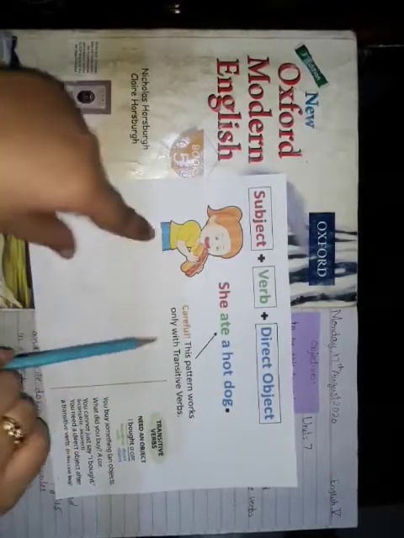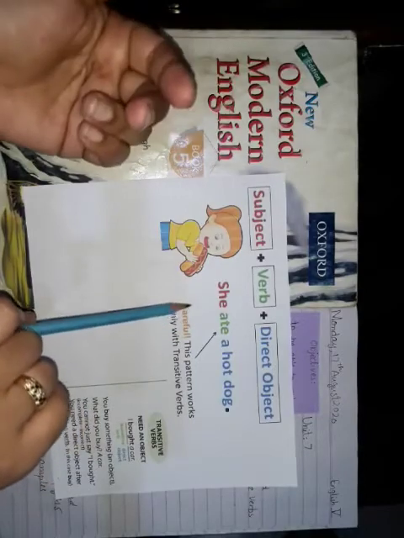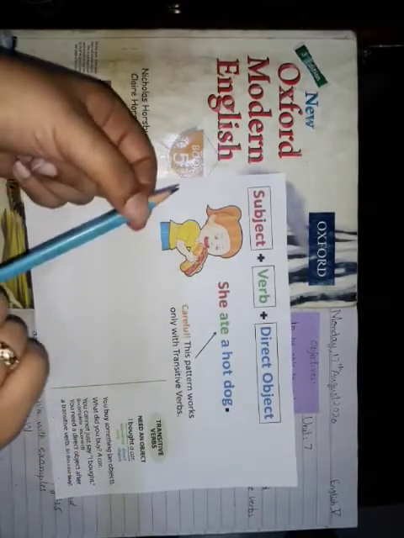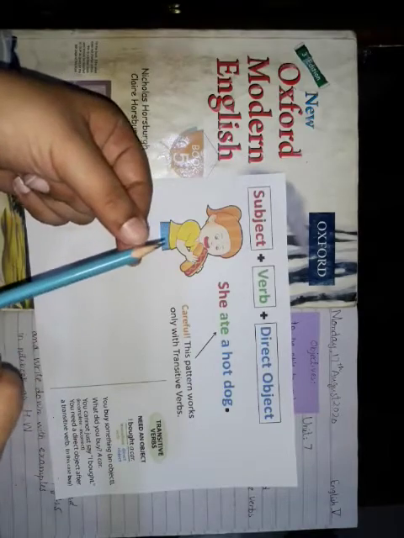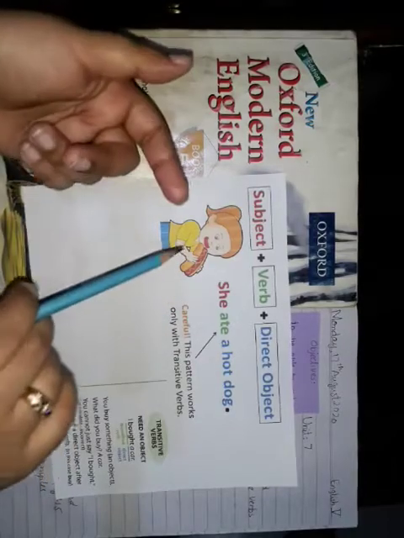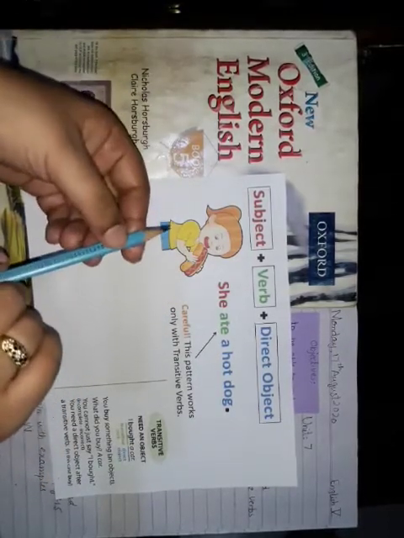But in some cases, the verb in the sentence does not have object, right? So we can say that the verbs which have object are called transitive verb, and the verbs which do not have any object, those are called intransitive verb, right?